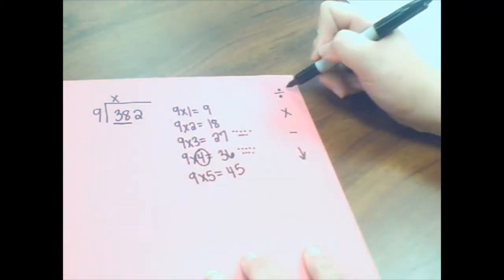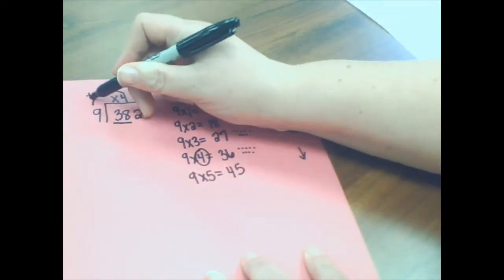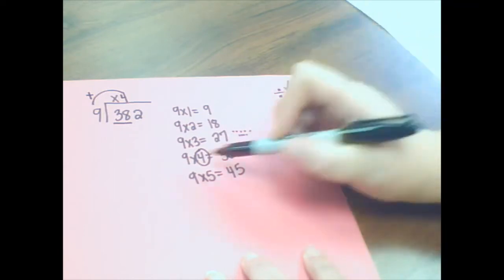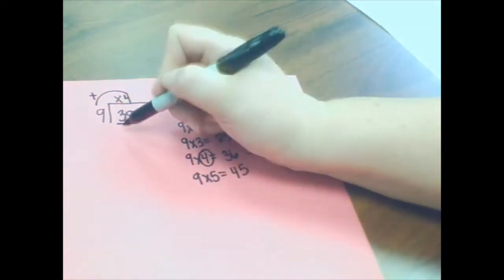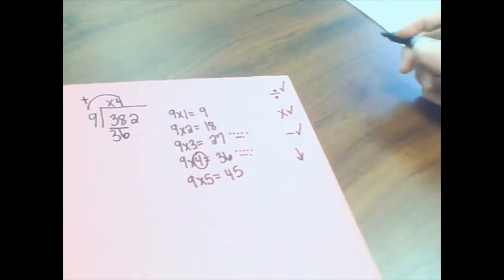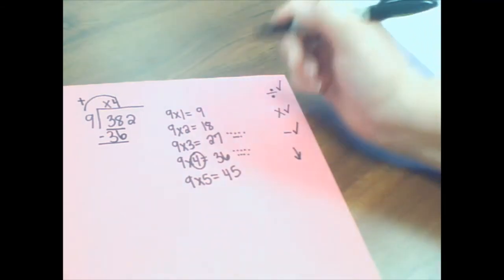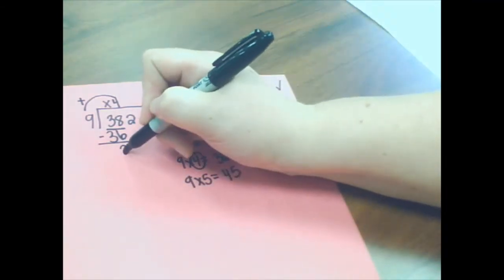Okay, so that's division. I put my 4 up top. I multiply down. 9 times 4 I already know is 36. Divide, multiply, subtract. So now I am doing 38 minus 36, which is 2.